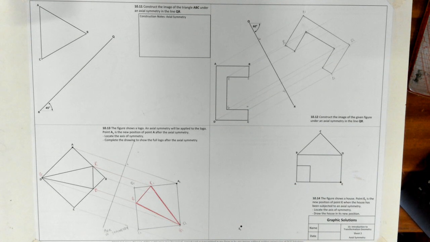6, 105. Now, after that then we're going to move on.